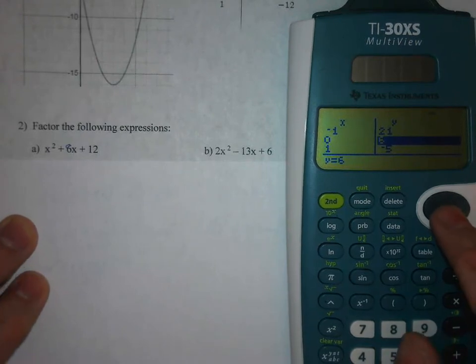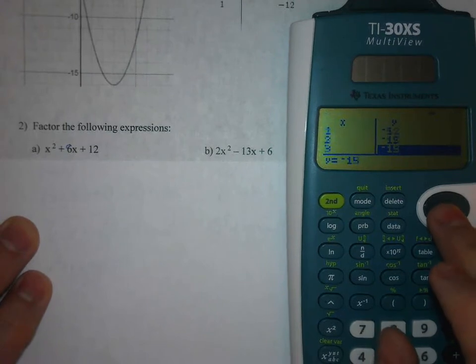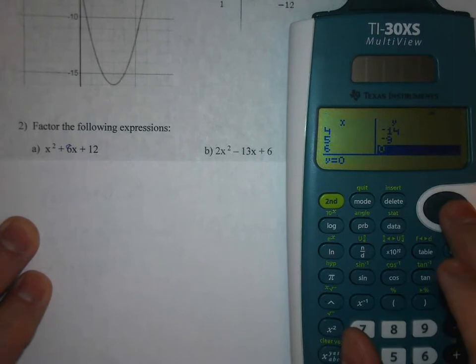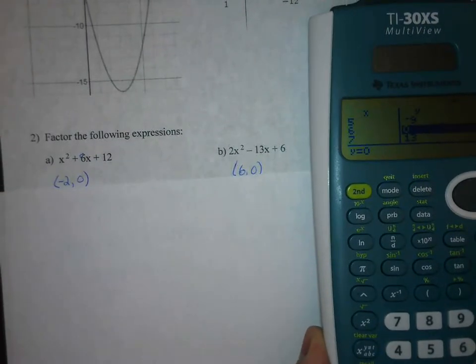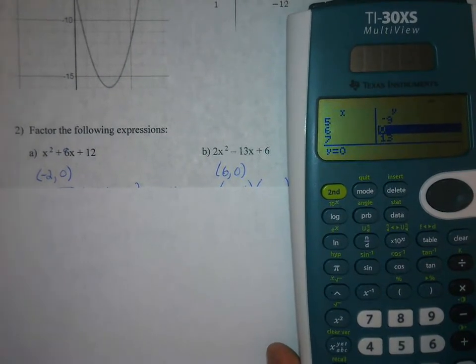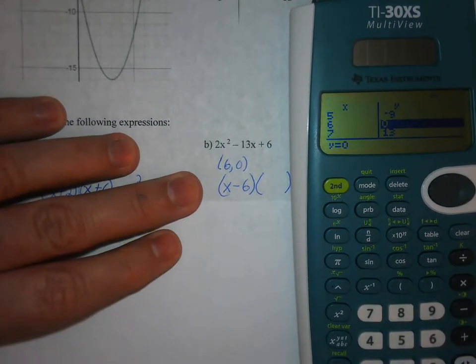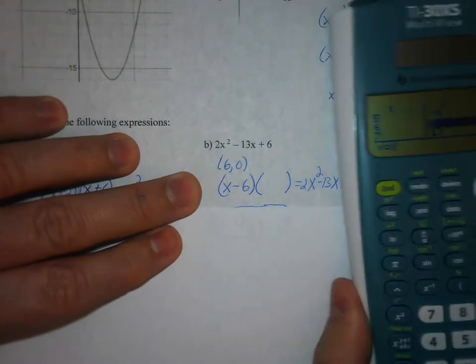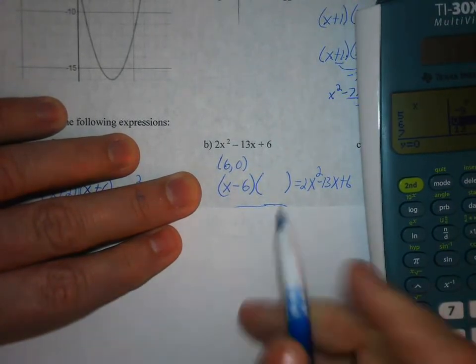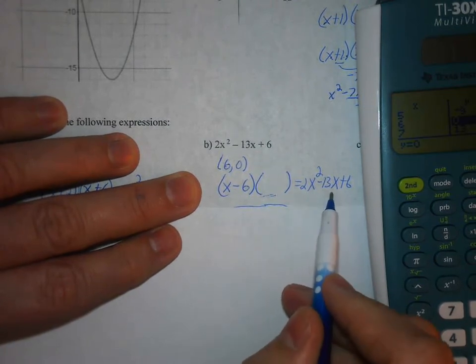So it might be 1/2, 1/3, 2/3, 3/4. Okay, we don't know yet. So let's keep scrolling until we find a 0. Oh, and right there, when x is 6, we get a y value of 0. So we know that (6, 0) is an x-intercept. So think about the factor would be the opposite sign, x minus 6. So that means x minus 6 times some other polynomial, your second factor, must equal 2x squared minus 13x plus 6.